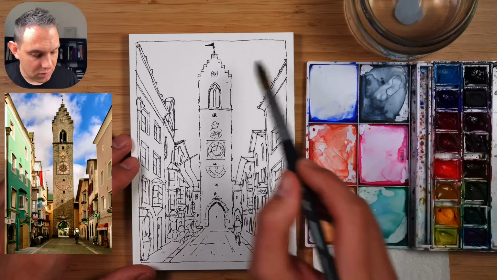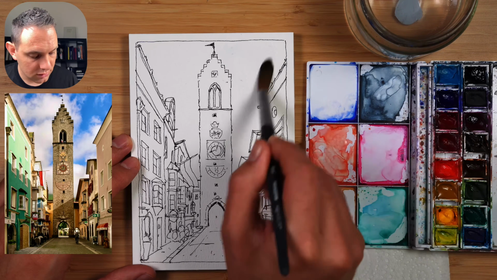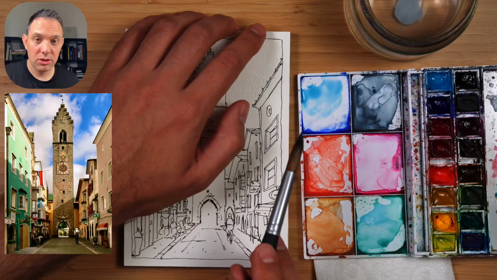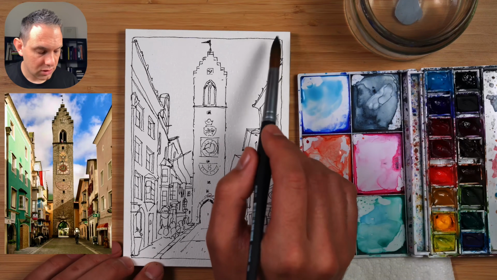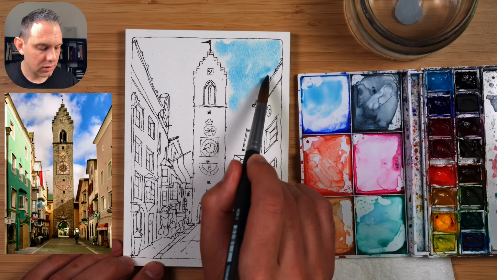So I'm going to dip my brush in, and we're wetting this paper around the buildings. Now I'm using cerulean blue, and we start at the top. Most of our blue will be at the top and it will blend down. So we'll get right in that corner there, designing and splattering on the sky.